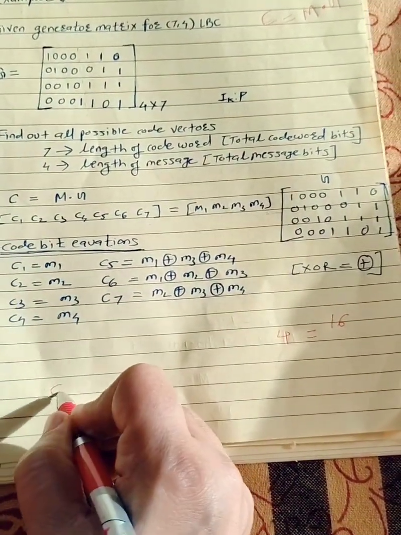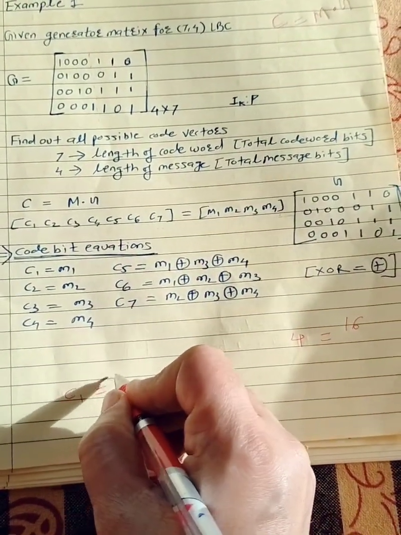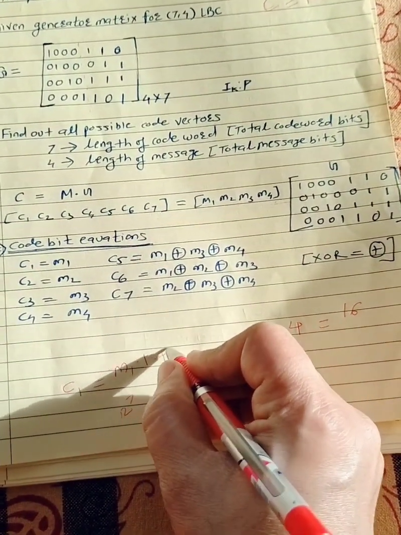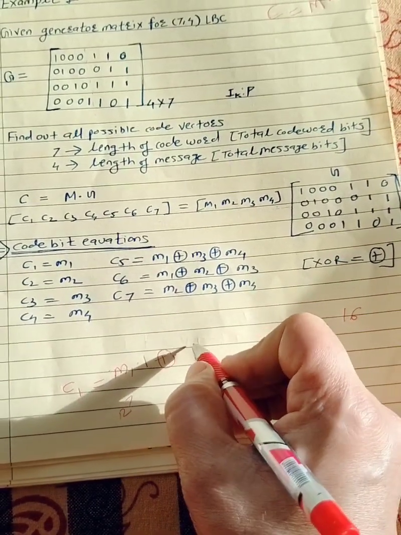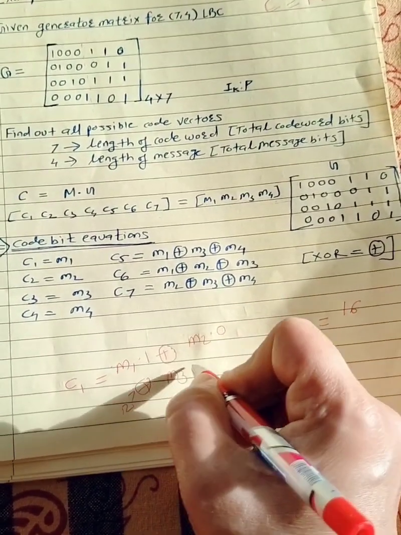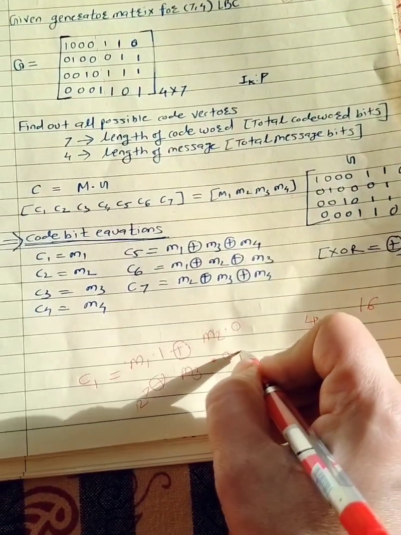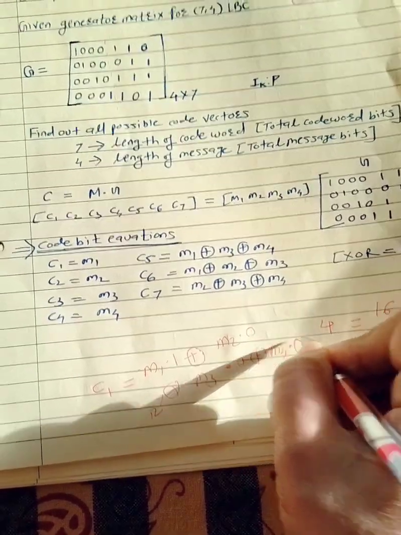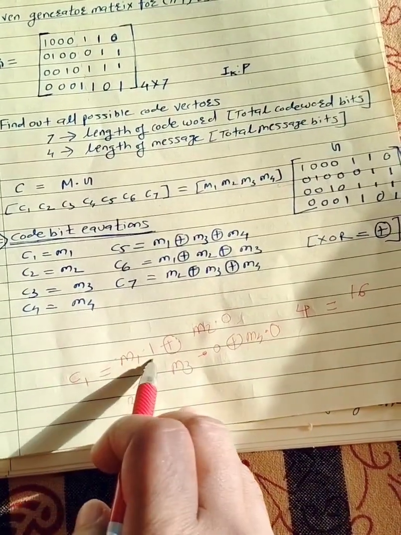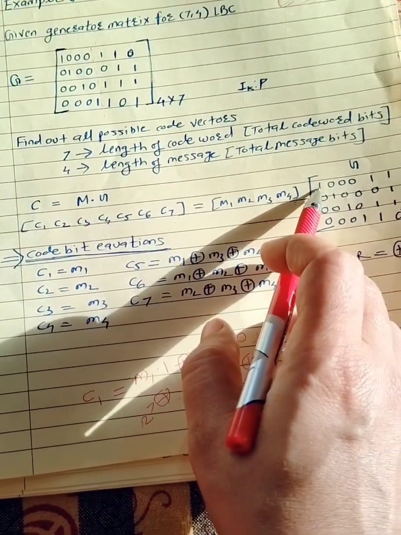C1 equal to M1 into 1 plus, here mod 2 means XOR operation. So here all the operations are XOR. M2 into 0 XOR M3 into 0 XOR M4 into 0. So this 0 will become 0, this will be 0, this will be 0. So C1 equals M1. You got C1 as M1 only because there is only a 1 at this position.